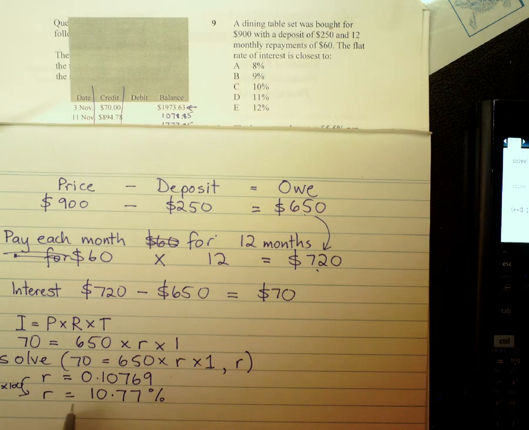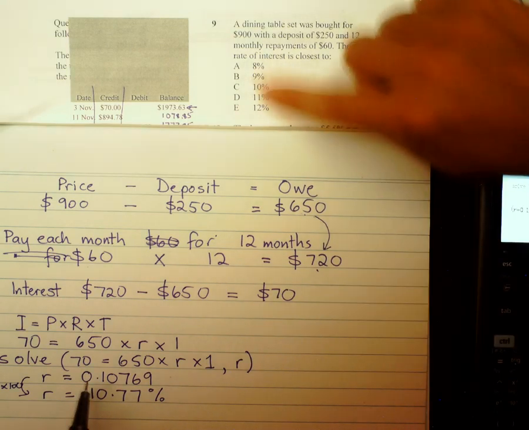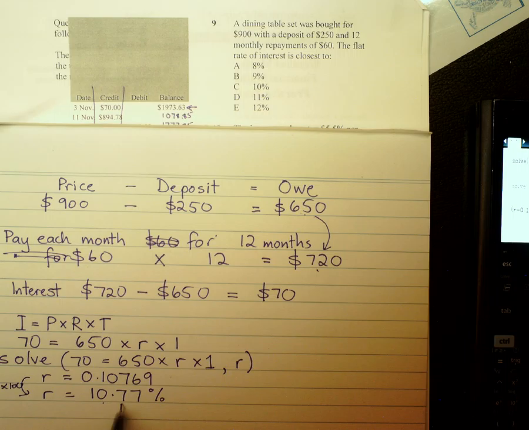So when rounding, we want it to round to whole numbers. See, they're whole numbers here, integers here. I need to finish the number here. I look to the next number. That's 7. Do I round up or round off? I round up. So I add 1 to this number here. The rate is closest to 11%, not 10%. So the answer to question 9 is going to be D.